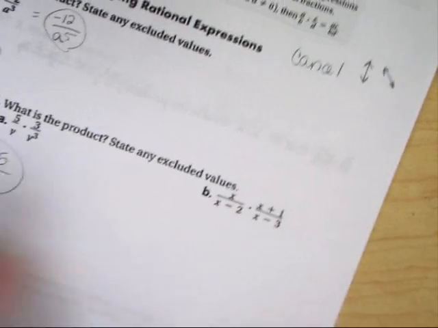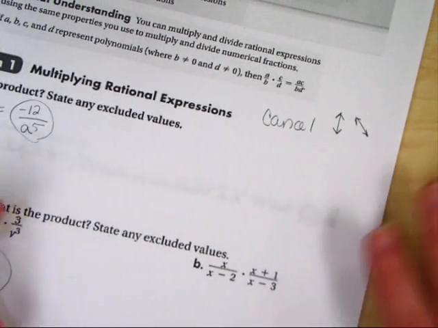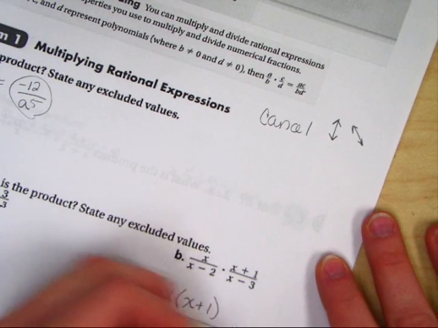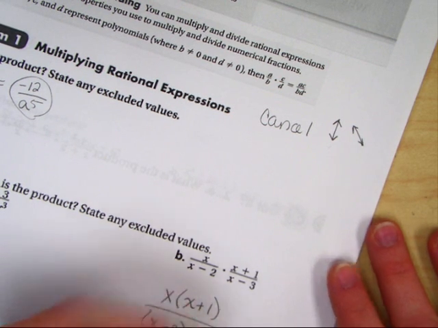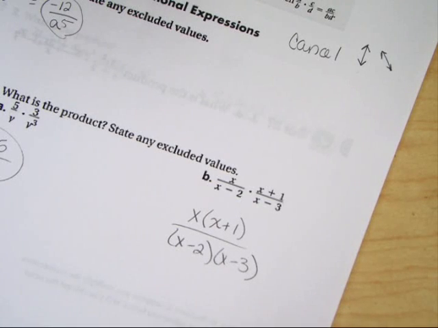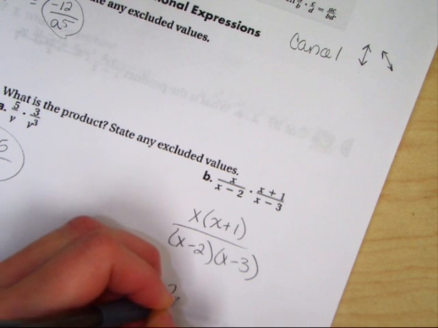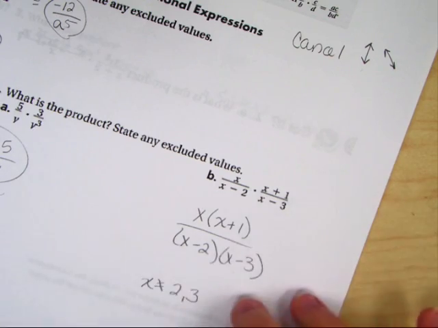Look at part B. Notice everything's already factored. It's nice binomials to work with. What's the product? X times x plus 1 over x minus 2 times x minus 3. You could multiply all that stuff together, but I would just have you undo it here coming up anyway. So what can x not equal? X cannot equal a positive 2 or a positive 3 because then your denominator would be 0. So not too bad so far.